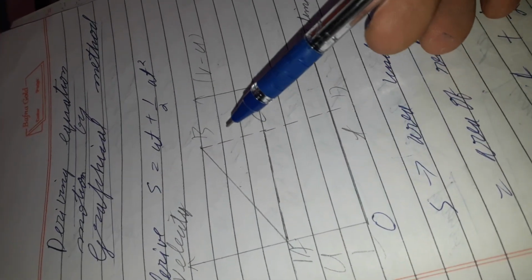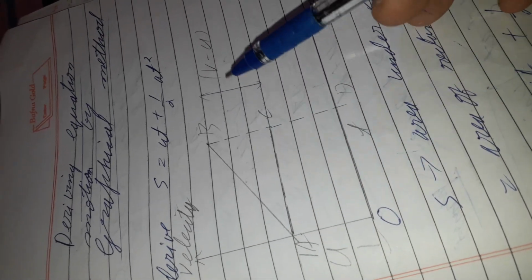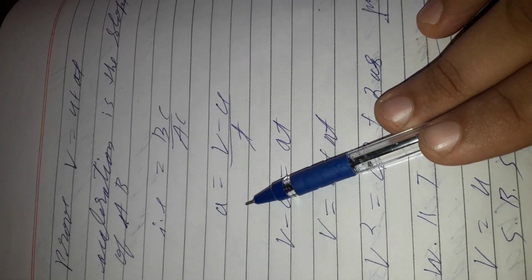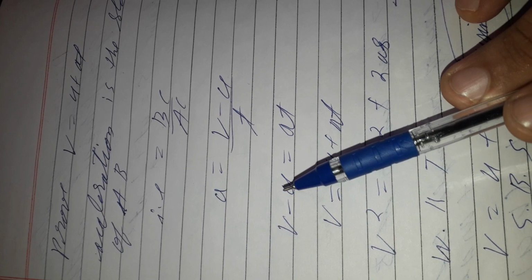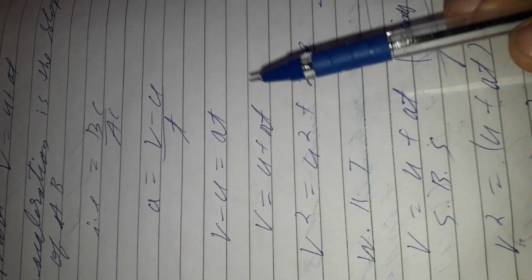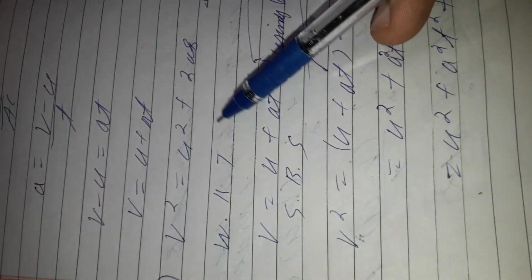It's tan theta. The slope of AB is nothing but the acceleration. So what is tan theta here? Nothing but BC by AC. BC, we know, is V minus U, and AC is the time. Great. a is equal to (V minus U)/T. T will go to this side and become at, and U we send here. On rearranging, V is equal to U plus at. Hence, the second equation is derived.